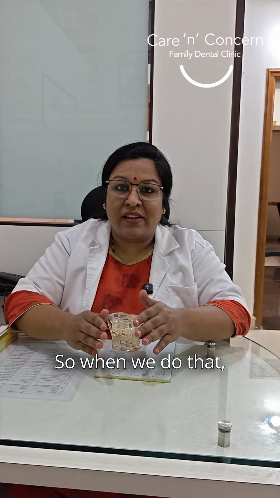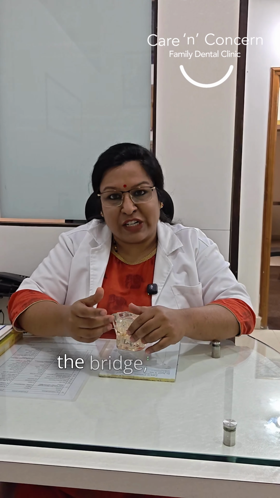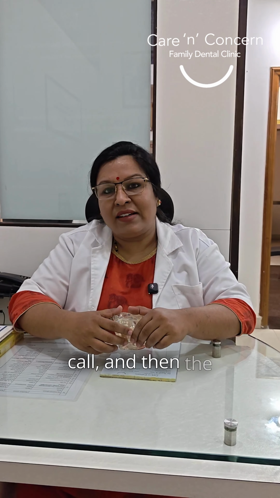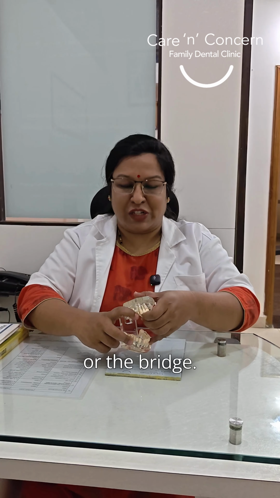So there are various methods of closing the space, like removable partial denture, fixed partial denture, or the bridge, as we call it, and then the implant. I'll show you what happens in a fixed partial denture or the bridge.